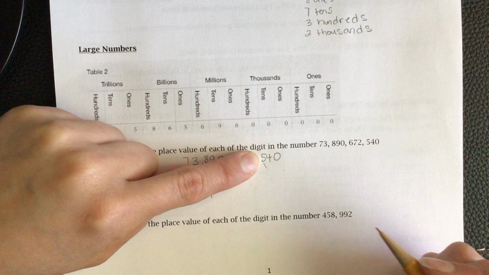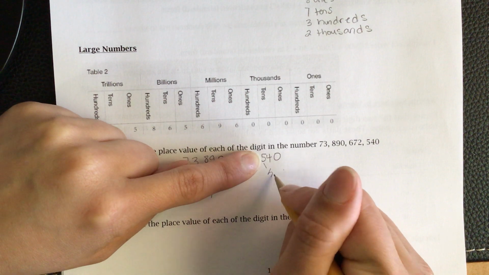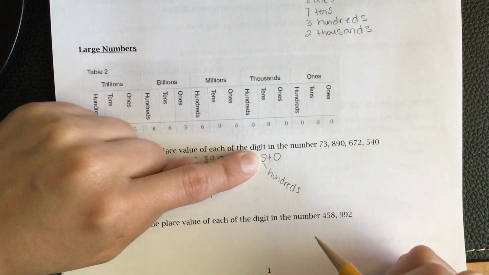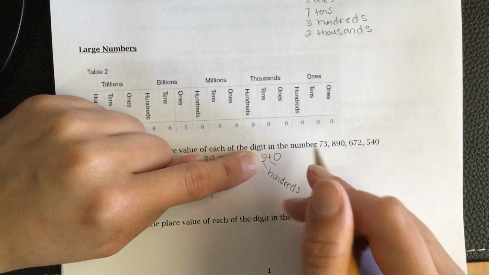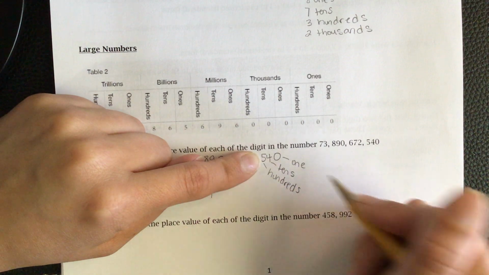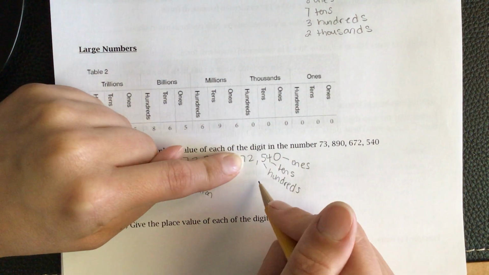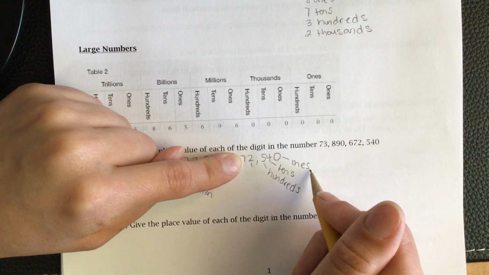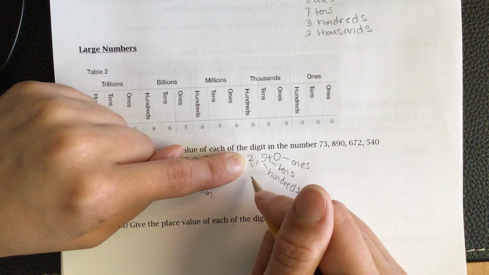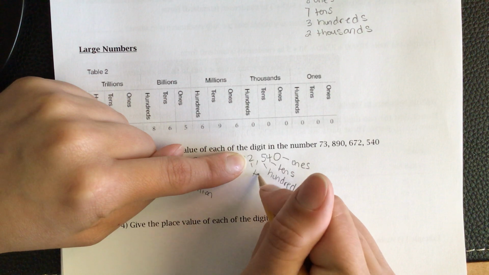And you would have to tell me that the 5 is in the hundreds place. So similar to the one above, but breaking it down to each piece. Tens for the 4. This is the 0 ones. So I'm going to work my way again this way. So we said 0 ones, 4 tens, 5 hundreds, 2 thousands.